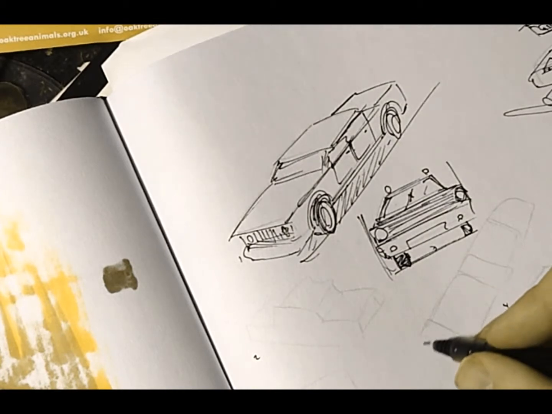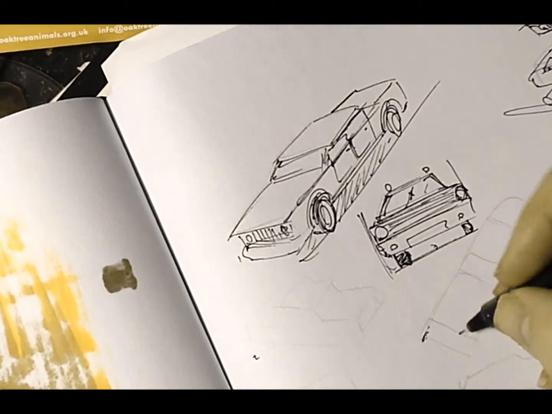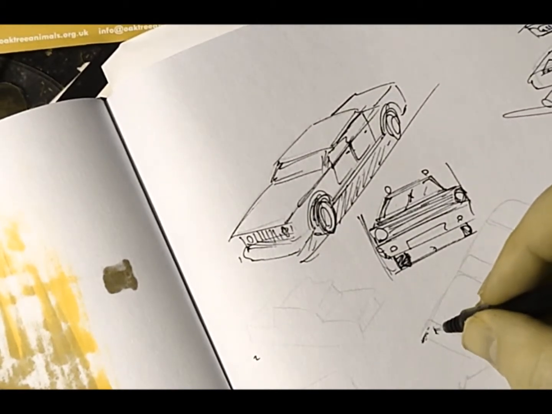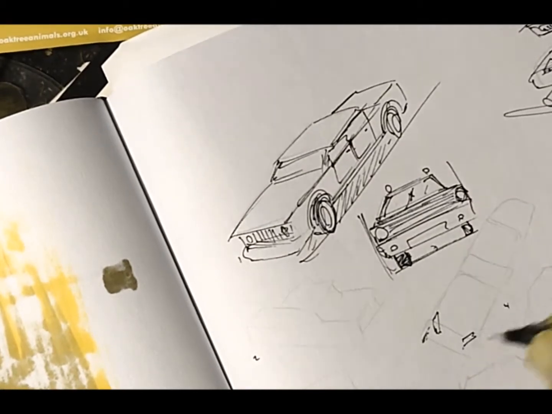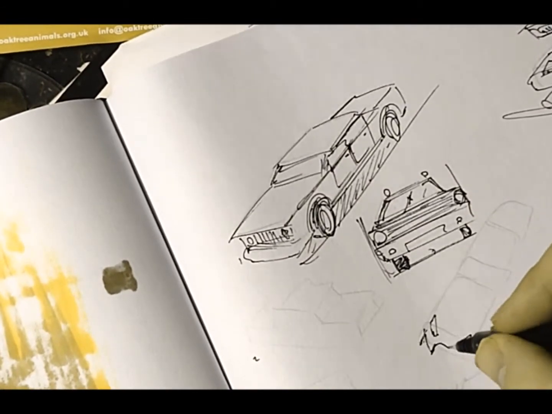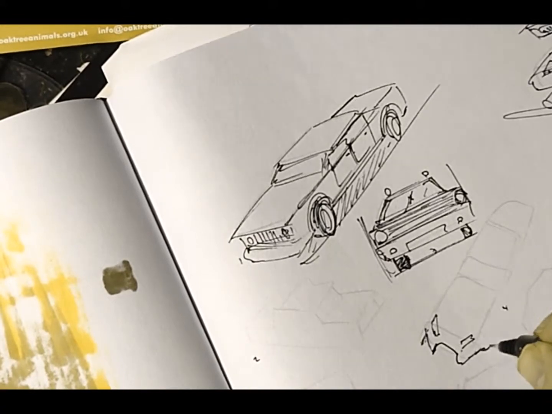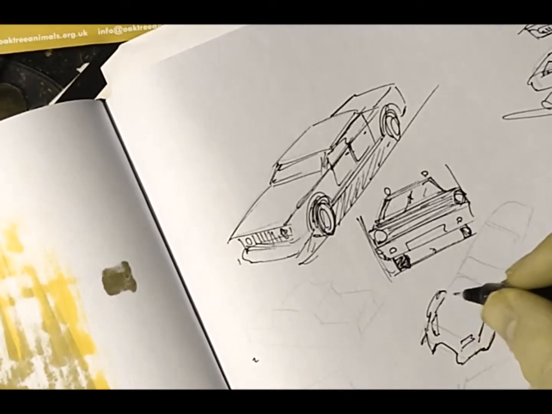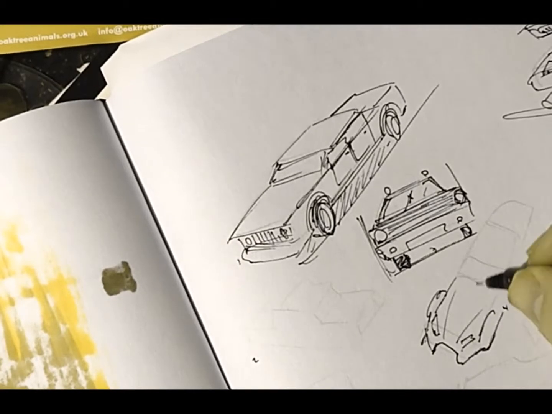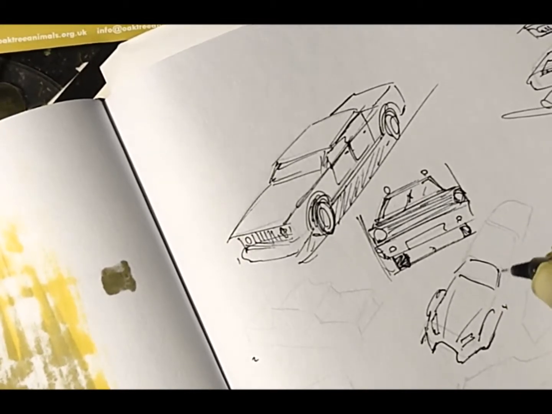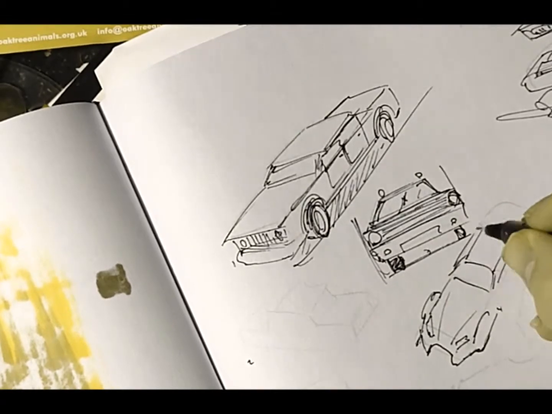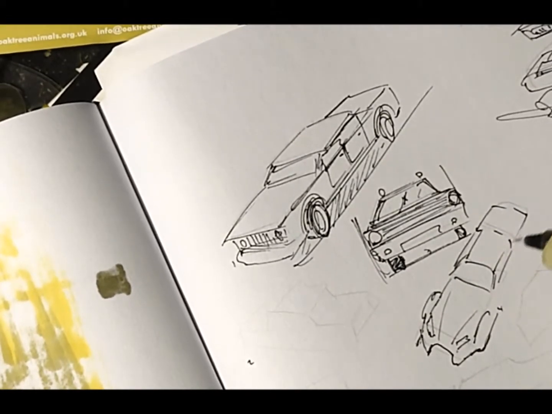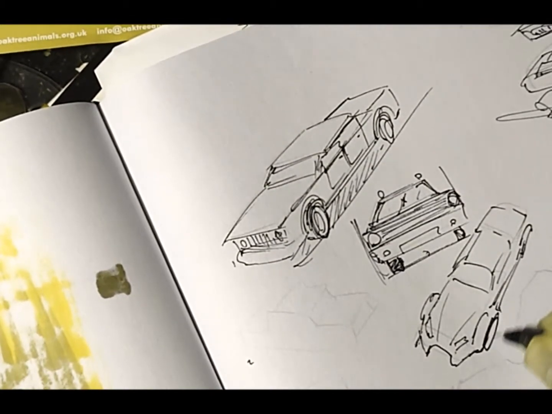Let's have a front kind of overhead view. So for this, do the headlights there, grille. I'm going to do very wide arches here. There's some lines on the bonnet, on the windscreen, then side skirts, and you can see a little bit of the wheel there.